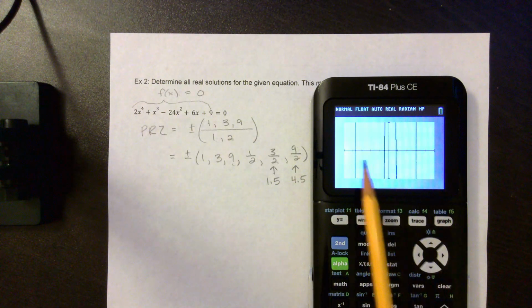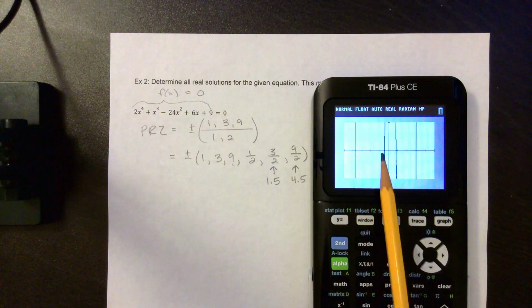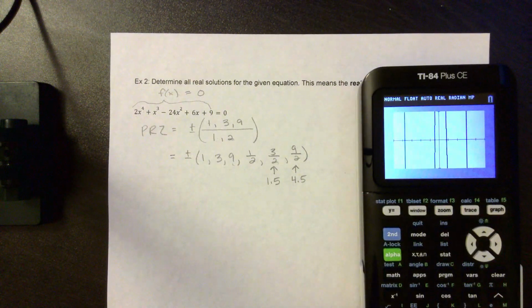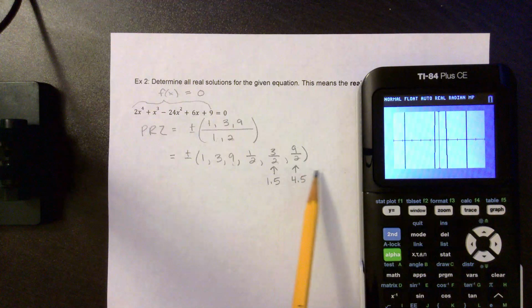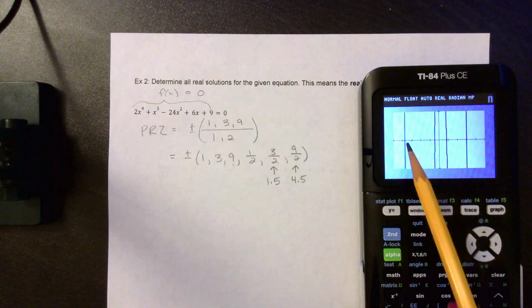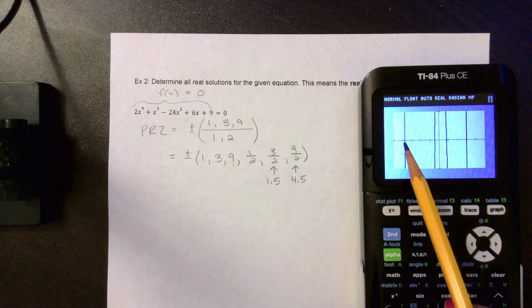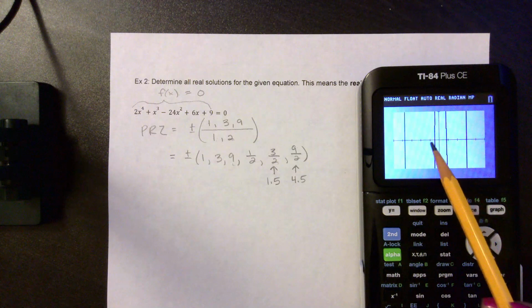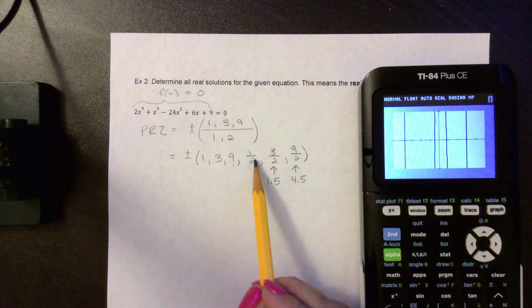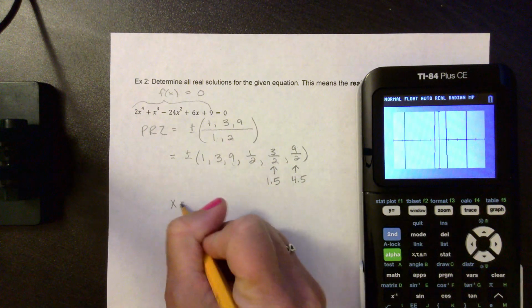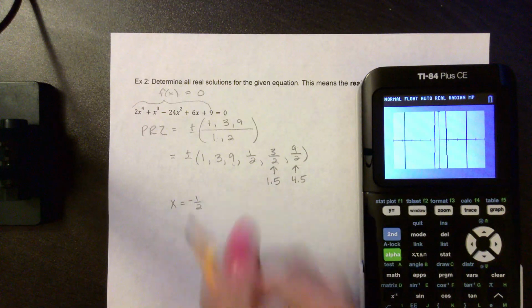So it looks to me like this is -1, -2, -3, -3 and something. And I don't have a possible rational zero that's -3 and something. So that tells me that this is going to be one of my irrational solutions. My next one, it looks like it's between 0 and -1. So my -1/2, I'm going to put that as a possible, x equals -1/2.